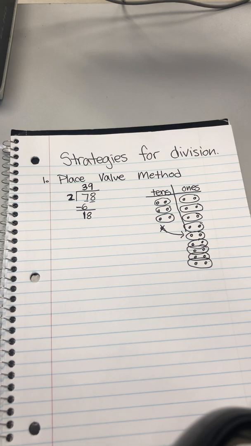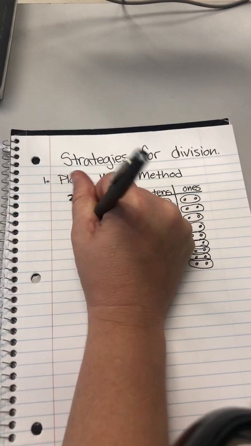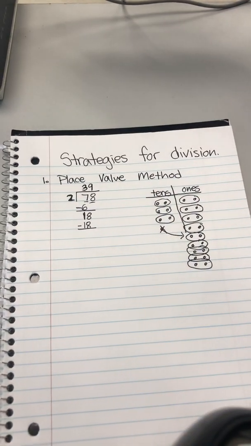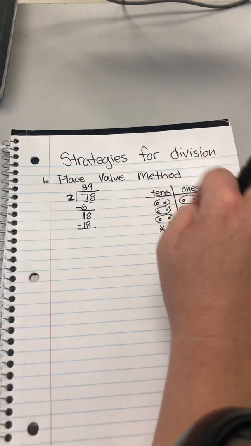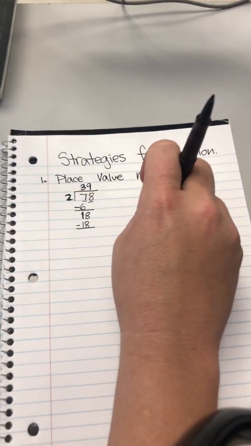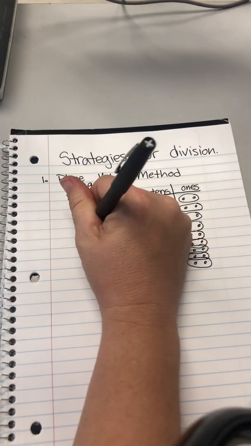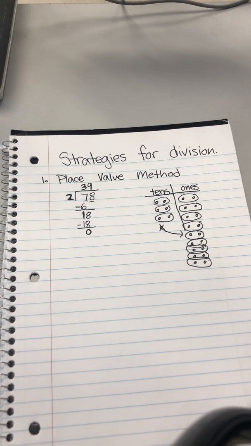So that means 2 times 9 is what? 18. And then I subtract. Is there any left over that are not being circled? Is there any left over on my ones place? No. So my remainder is 0. There's nothing left over, so then there is no remainder.